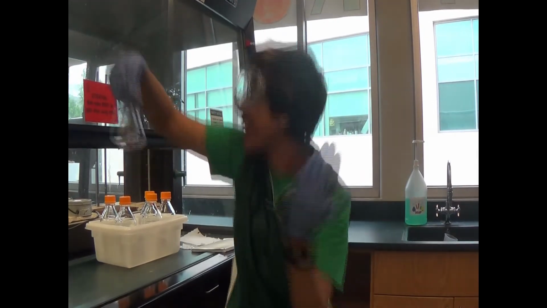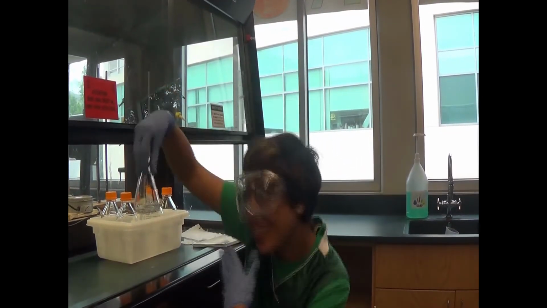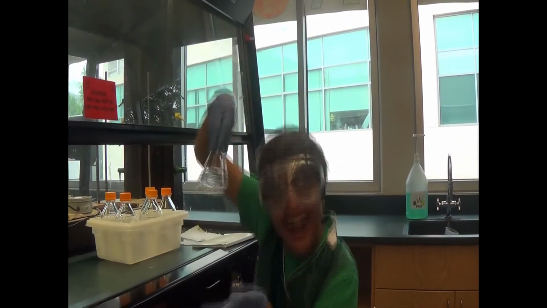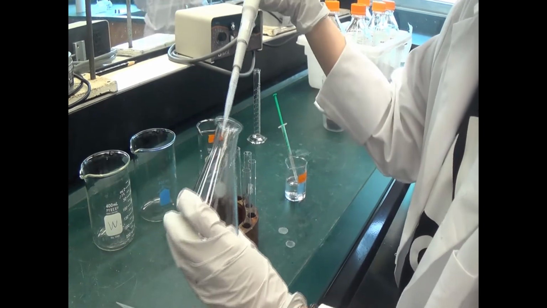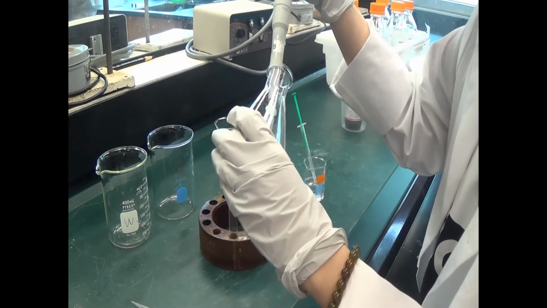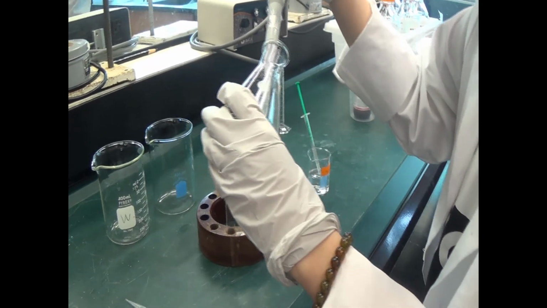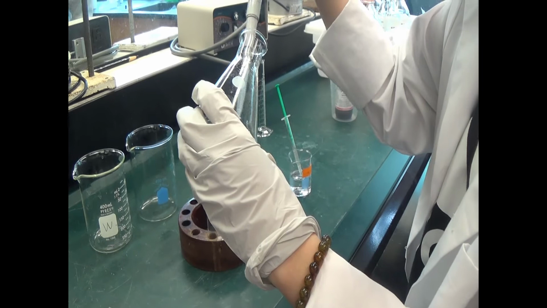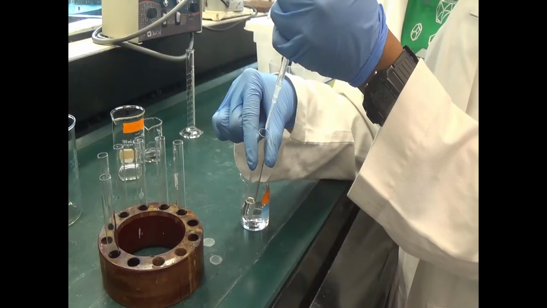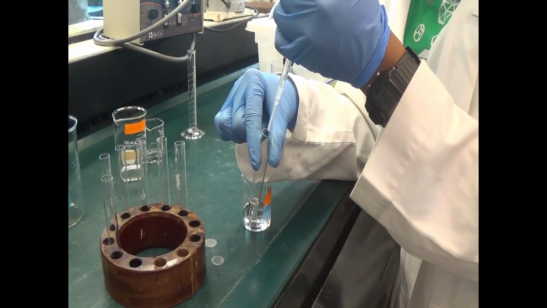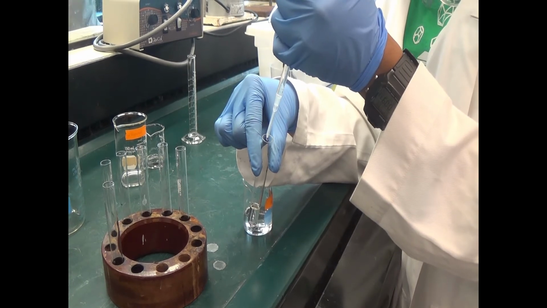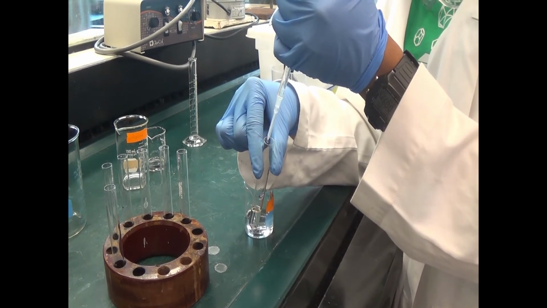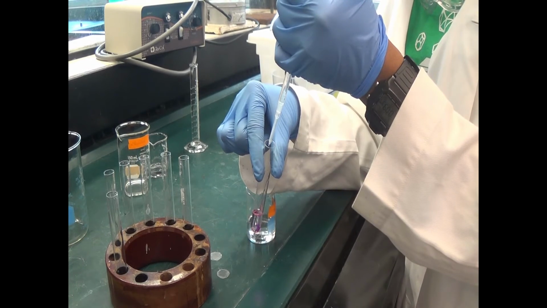Swish, swish, bish. Another one in the basket. Alright, time to make the first sample. Don't get the air bubble into your sample. Add the base into the test tube. Make sure there's no air bubble in it. Then shake it until the pink goes away.